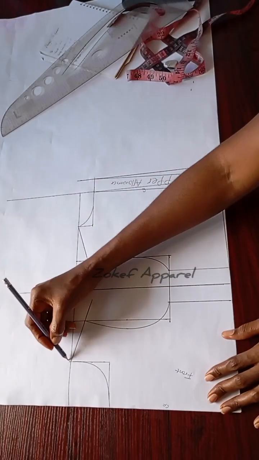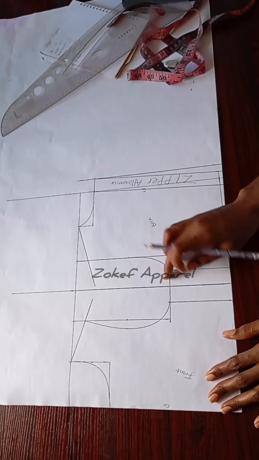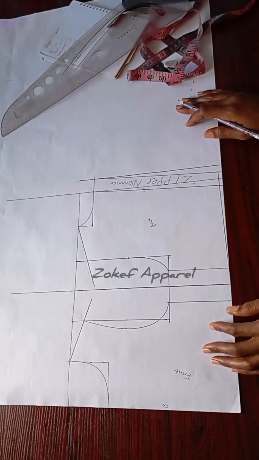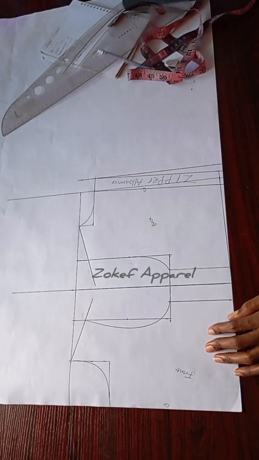So you can go ahead and add your sewing allowance of 1/2 inch all around. So this is it. Just cut it out.